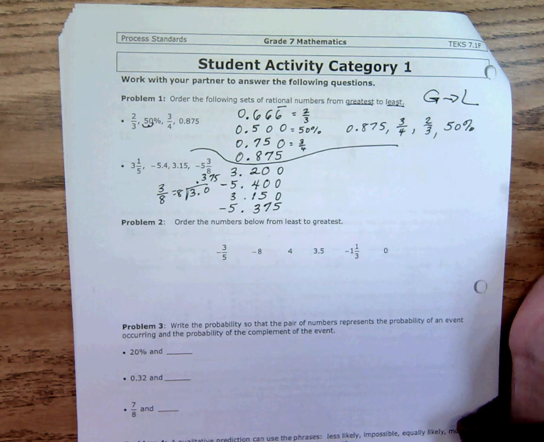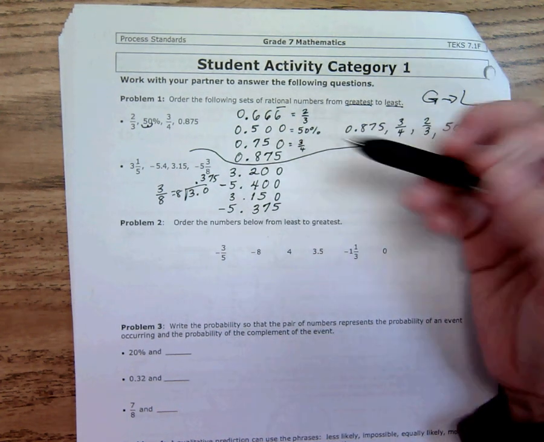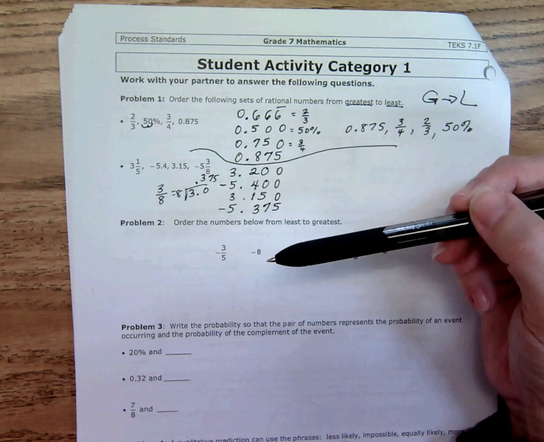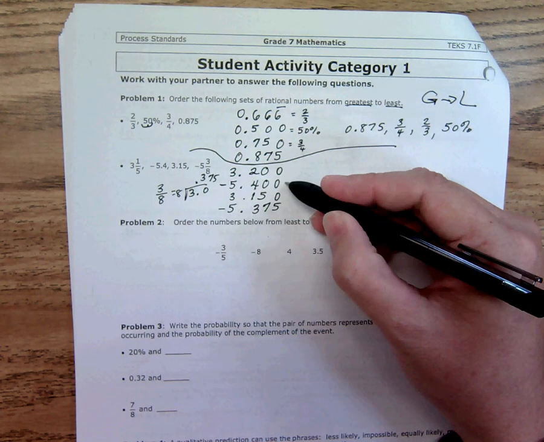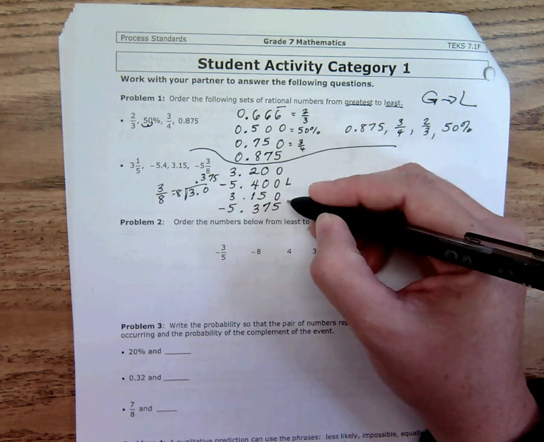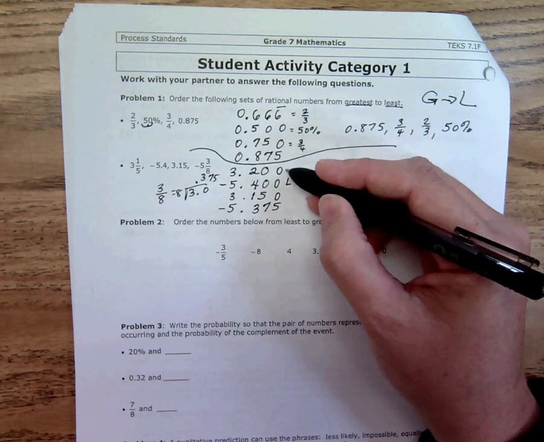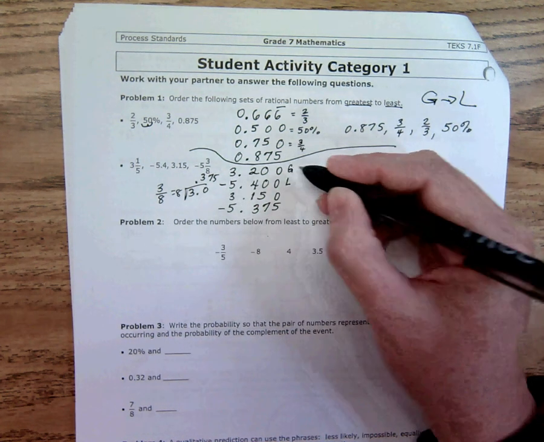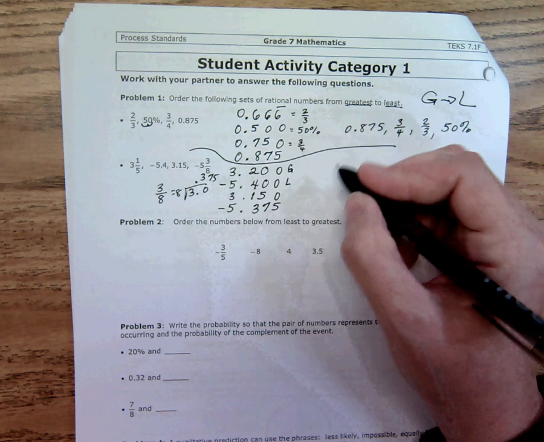Remember, whenever you're looking at this on a number line, -5.4 would be further to the left on the number line. So that's going to be our smallest one. So that's the least. And then the biggest one is going to be this 3.2. It's going to be furthest to the right on the number line. So that's the greatest, and then we'll just put them in order from there.